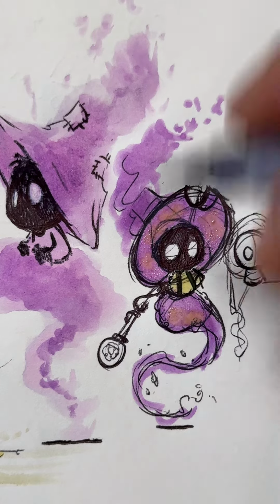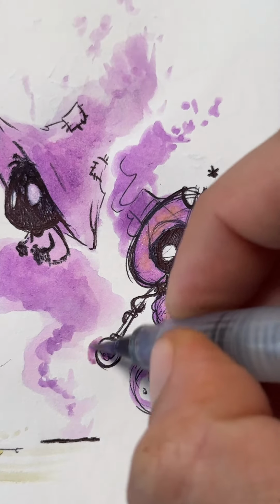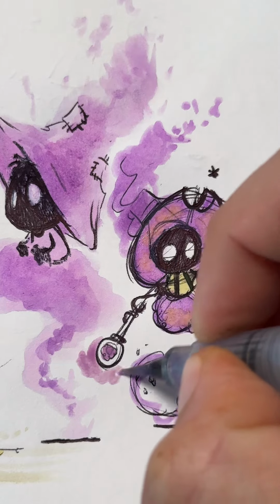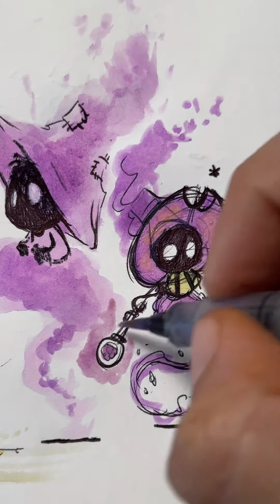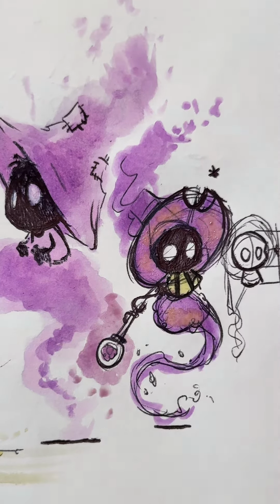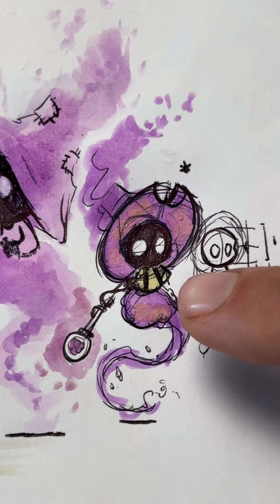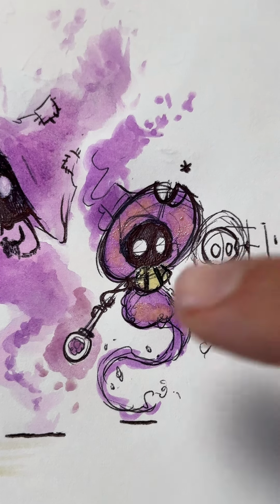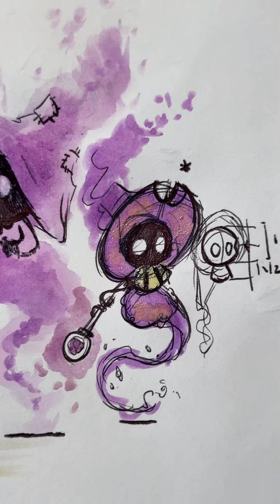And then, little galaxy right here. There you go. See, I'm liking that. So you might make that one into the final one.